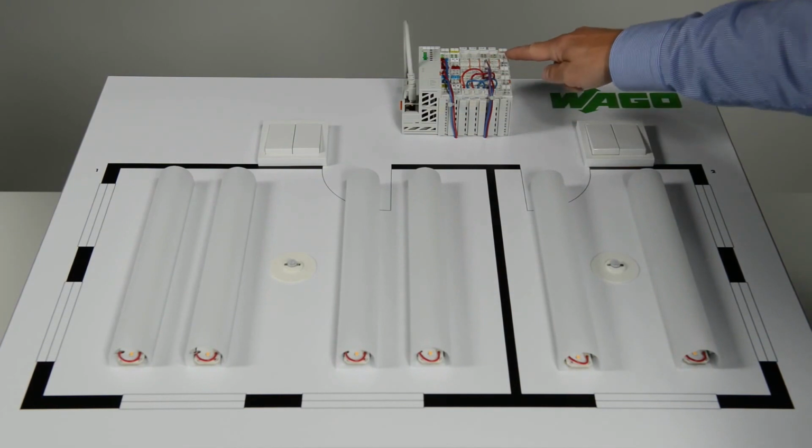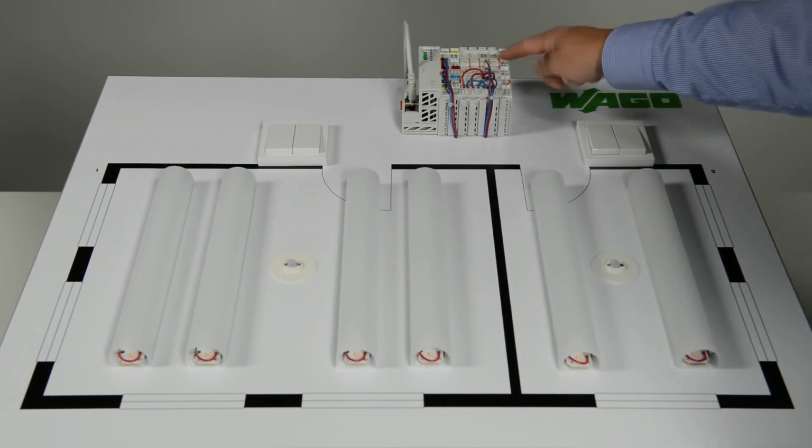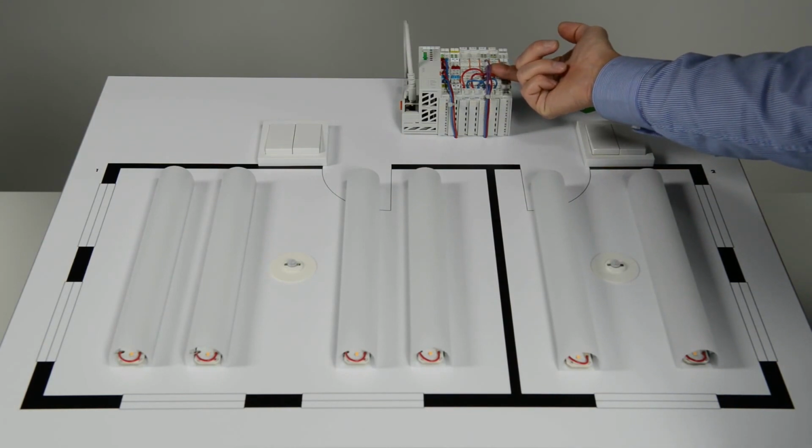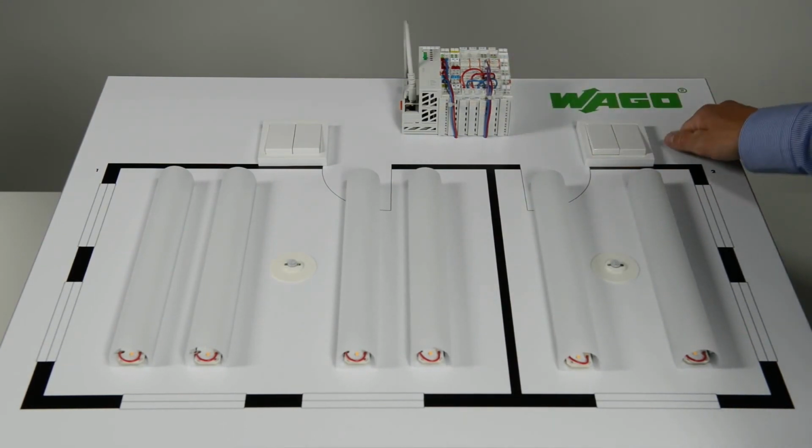And up here we have two DALI multi-master modules. Here you see the cable for the DALI sensors and actuators that we have connected to the first DALI module for our demonstration, along with all the DALI devices installed down here.